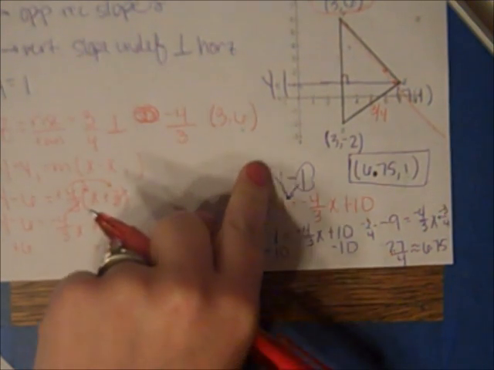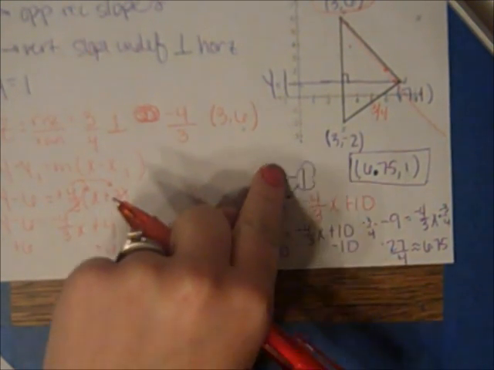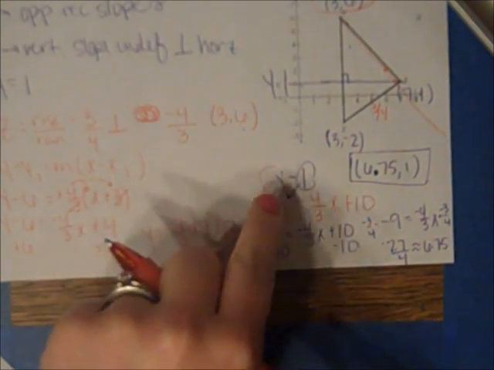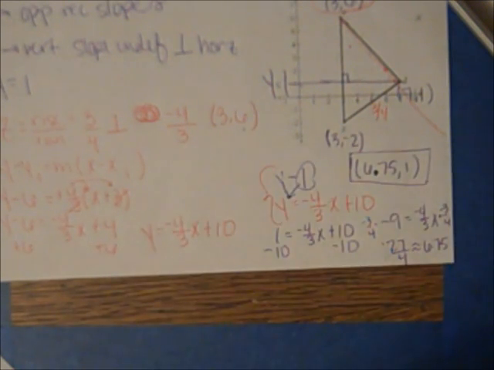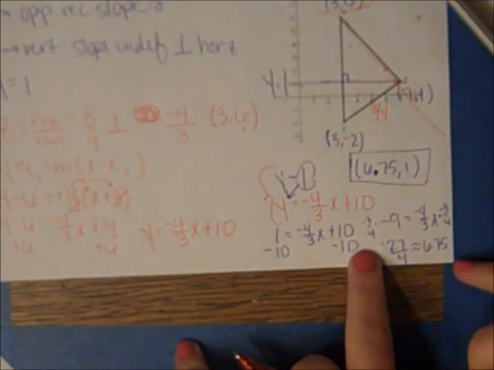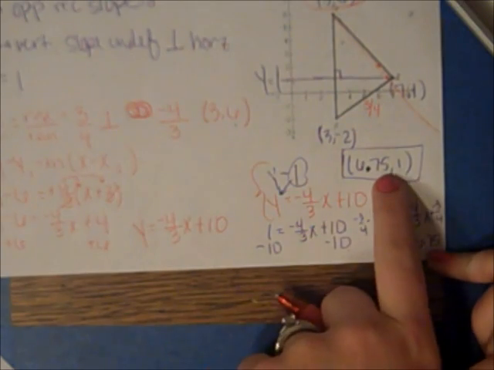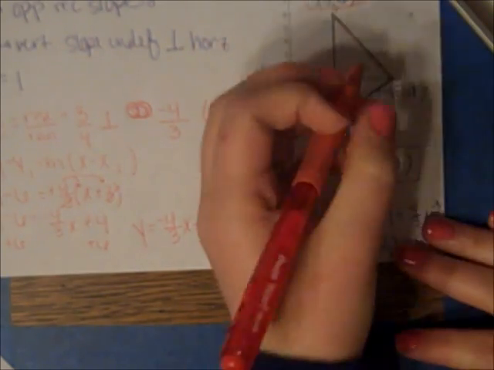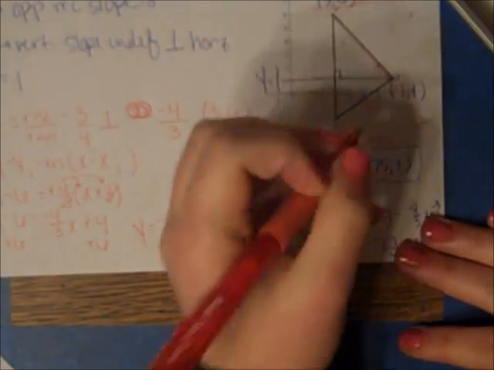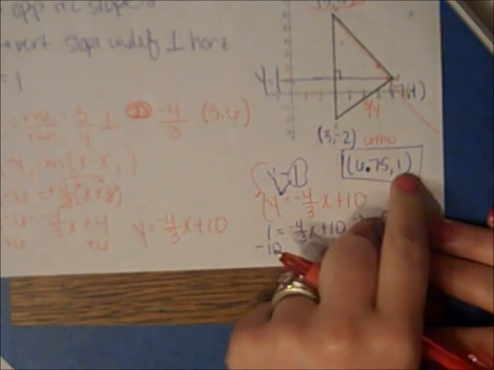So then I used my 2 different altitudes in a system of equations. Here's the first one, here's the second, and I solved the system of equations using substitution, and I got my answer, my orthocenter, to be at (6.75, 1).